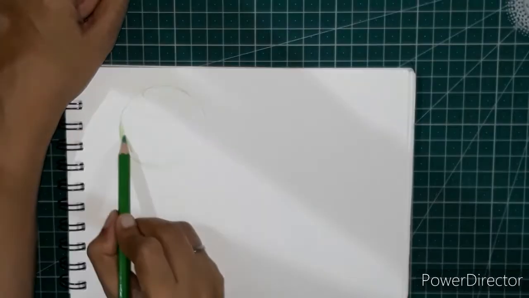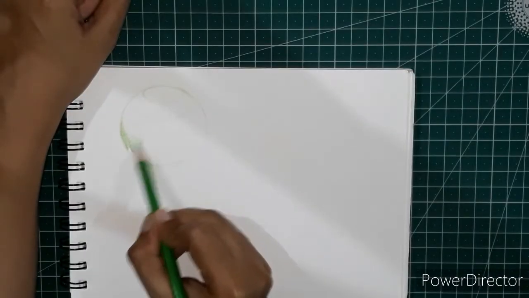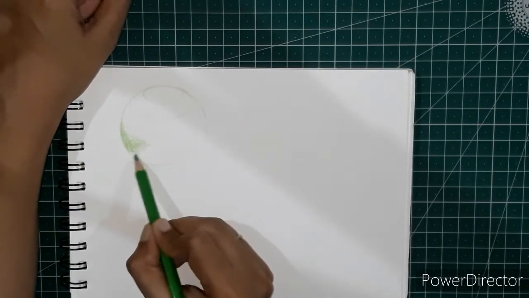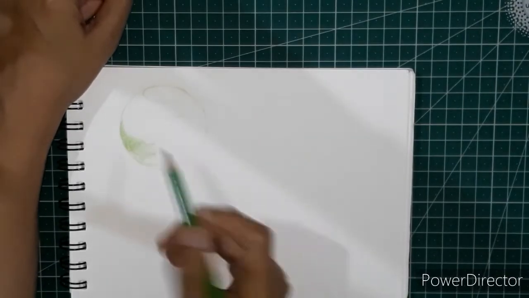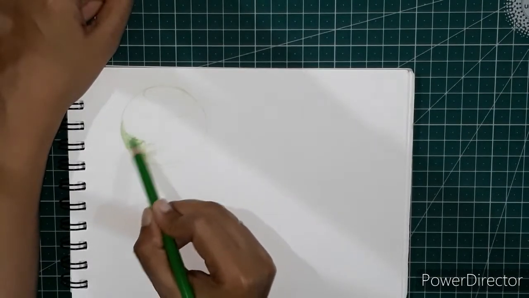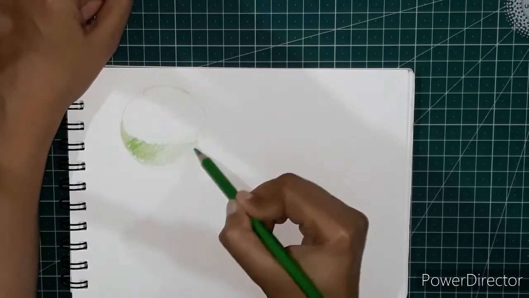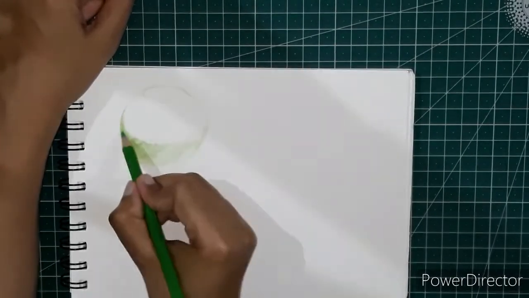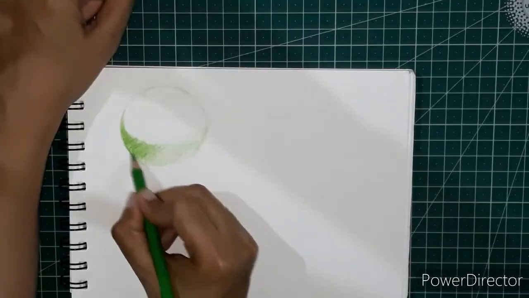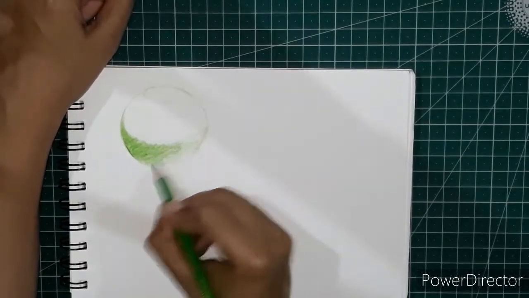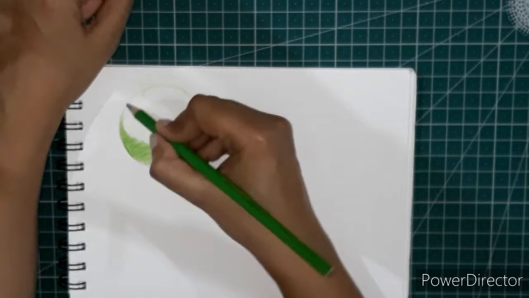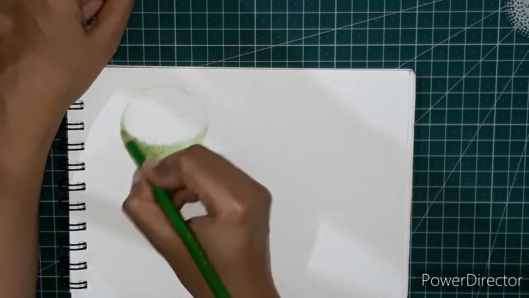Let's start with the dark tone again. Then I'm moving towards the light tone.